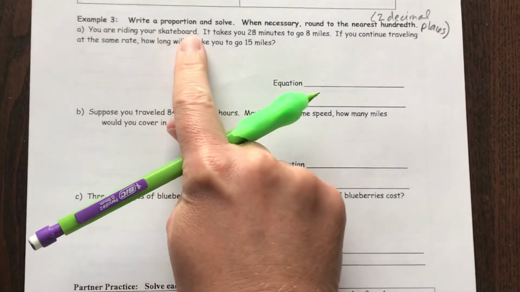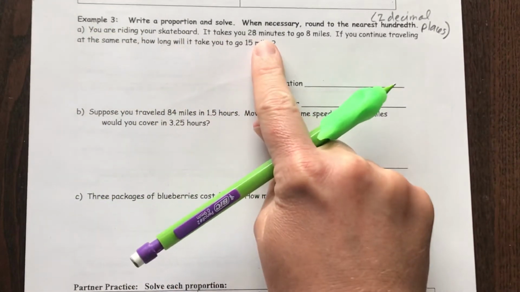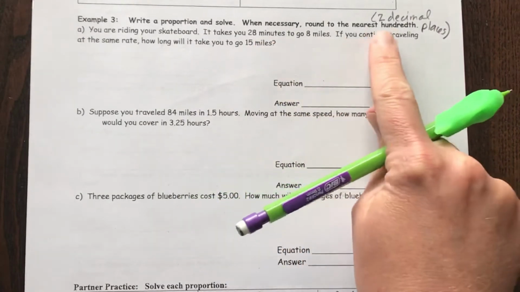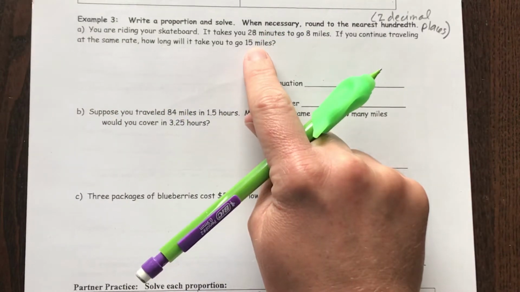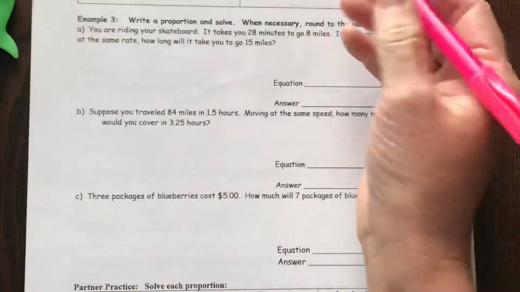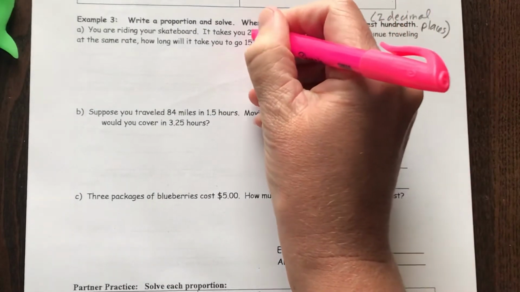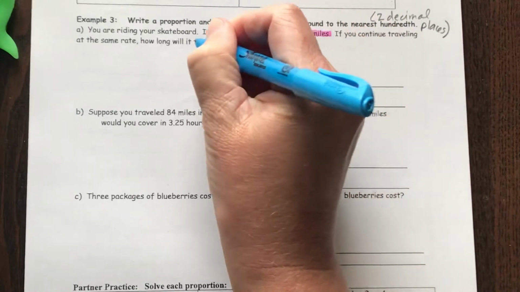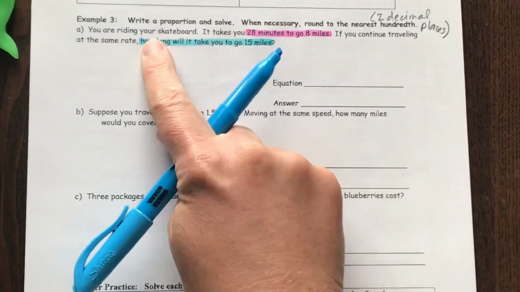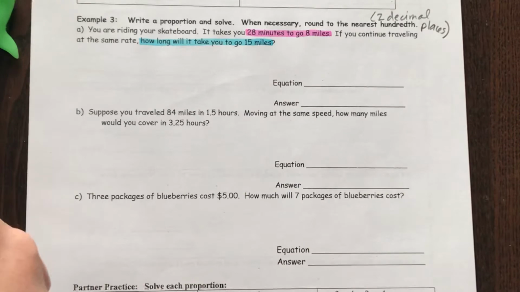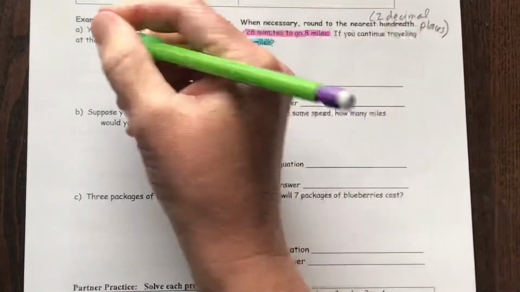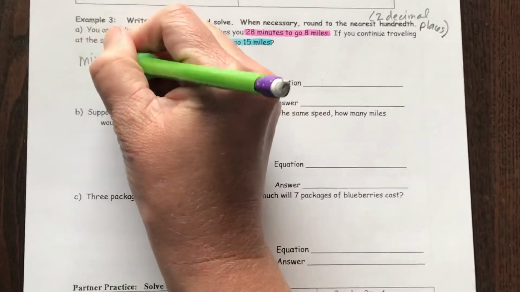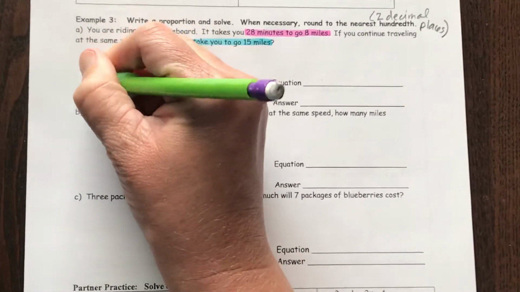It says you are riding your skateboard. It takes you 28 minutes to go 8 miles. If you continue traveling at the same rate, how long will it take you to go 15 miles? Now I see this phrase here, in 28 minutes we went 8 miles. And then how long, so I'm going to solve for my time, how many minutes would it take you to go 15 total miles? So what I notice is that I'm given 2 units, minutes, and I'm given miles.